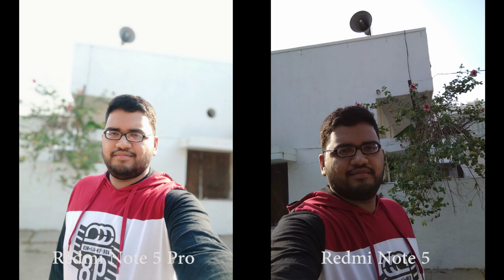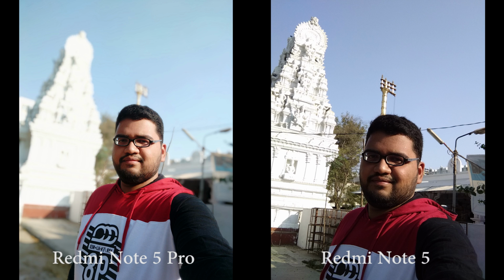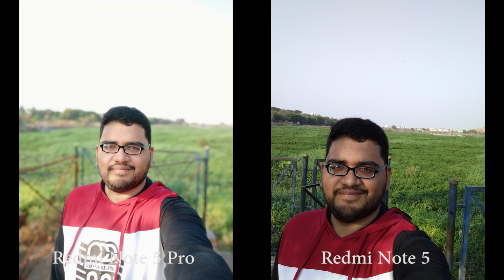Both the phones come with a single camera on the front, but still, Note 5 Pro offers portrait selfies just by using the single camera and some software processing. These are regular selfies with blurred background. Edge detection and background blur effect is pretty good. It's a software feature, so even Note 5 should be able to do it, but for some reason, Xiaomi didn't include this feature on the Note 5.